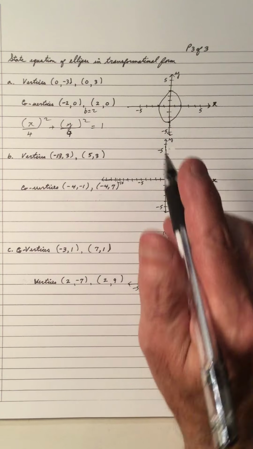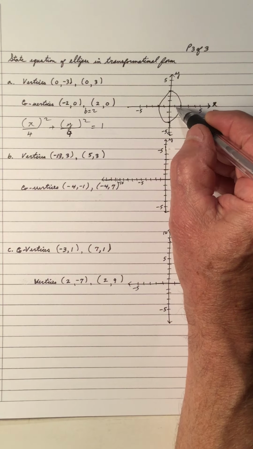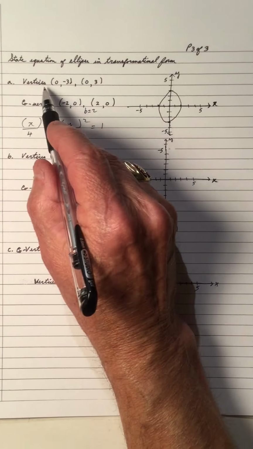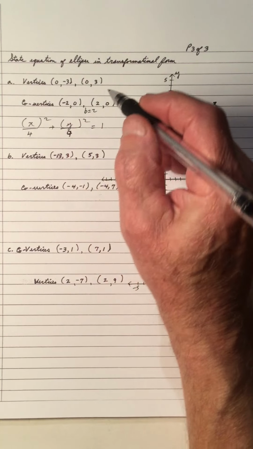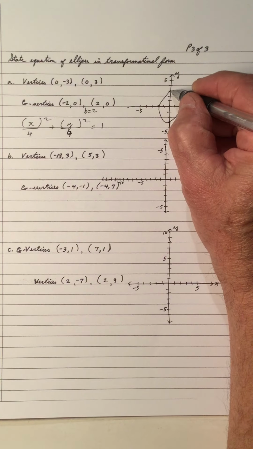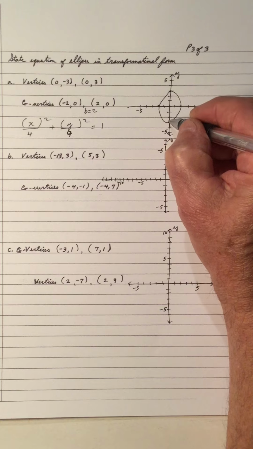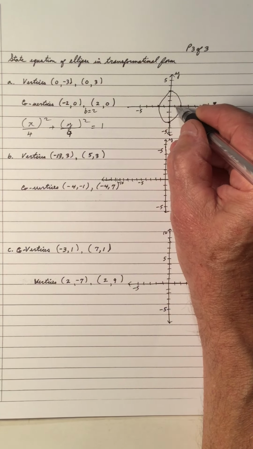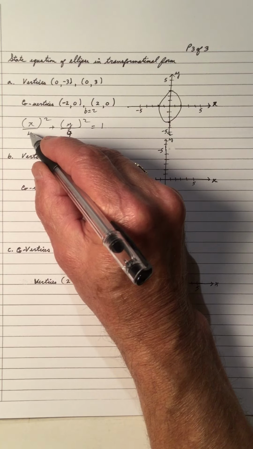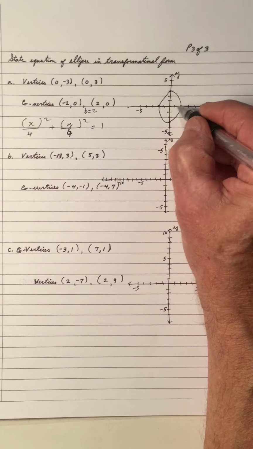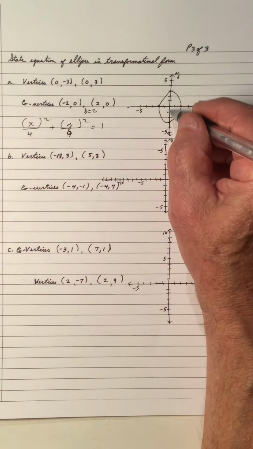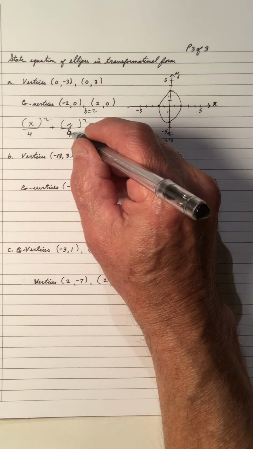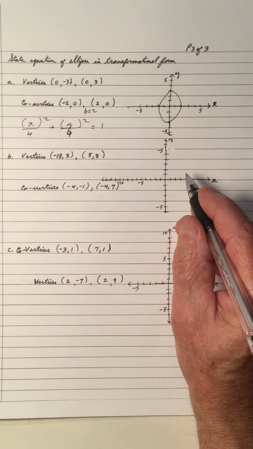Okay. So note the vertices are at the end point of your major. So the vertical stretch is 3, so that has to be 3 squared, 9. And this is 2, so that has to be a 4. So the horizontal stretch is 2 squared. Vertical stretch is 3, so it's 3 squared.